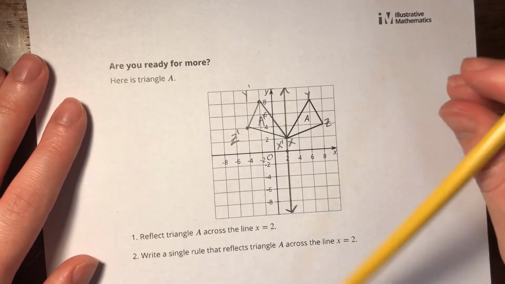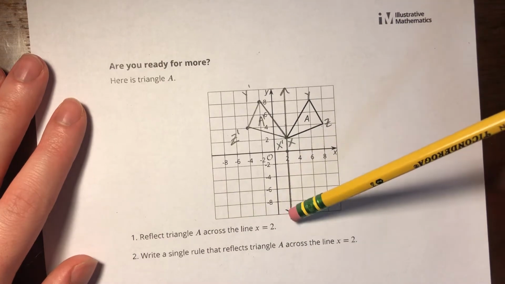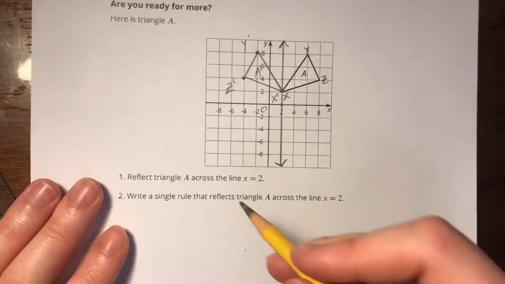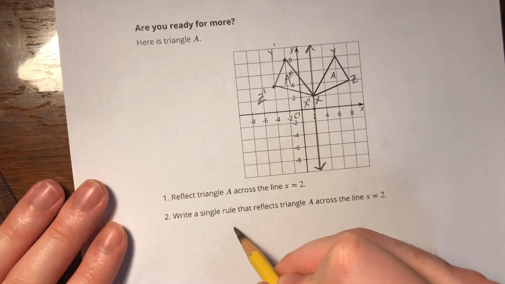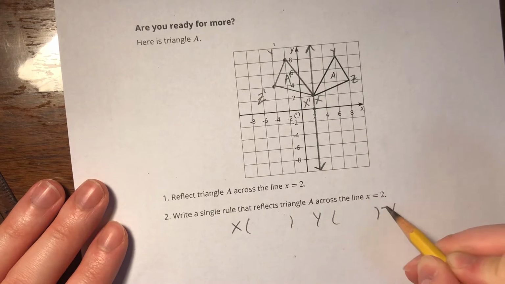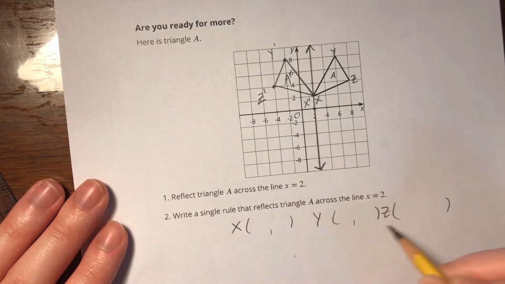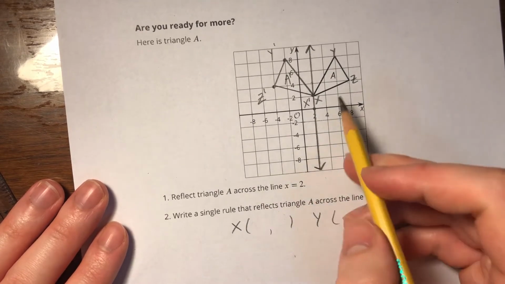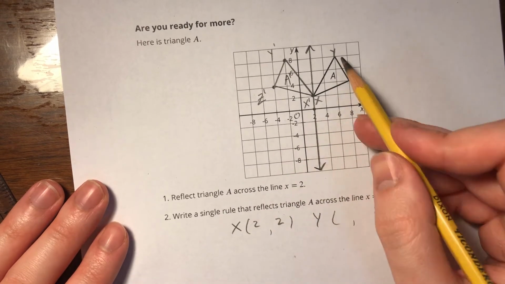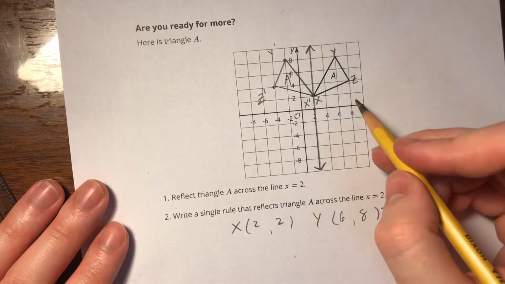All right, so write a single rule that reflects triangle A across the line x equals 2. Okay, this is pretty cool. I've never done this before. So what I would do if I was solving this problem is I would write my coordinates out so I could see exactly what they could be looking for in this rule. So x is at 2, 2, y is at 6, 8, and z is at 8, 4.